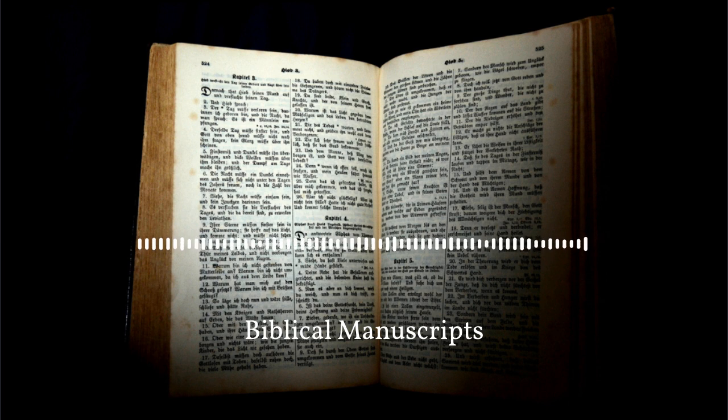Then the next we have are the minuscules. And these are manuscripts, again, written on parchment, essentially with the Greek version of cursive. So it's basically written almost like a different handwriting, a different font.